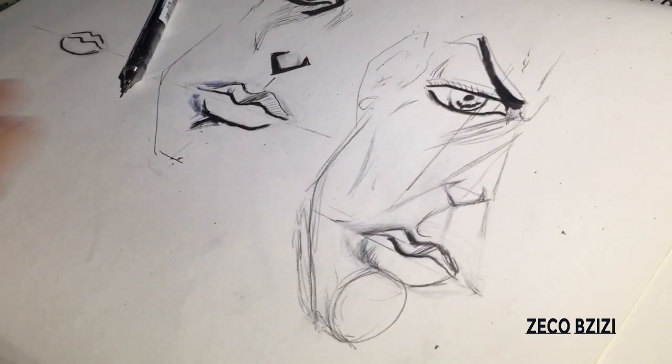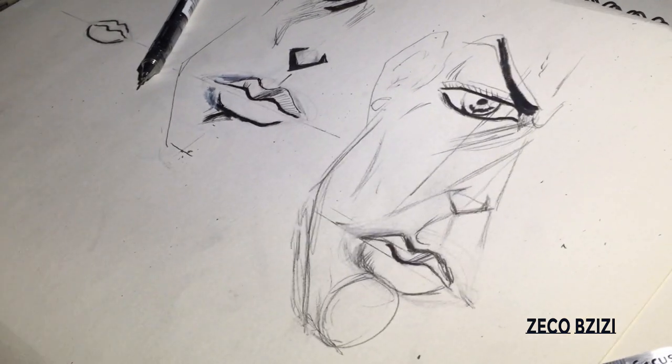Okay, I need to pick up a better one, because this one apparently is gonna die soon of ink.